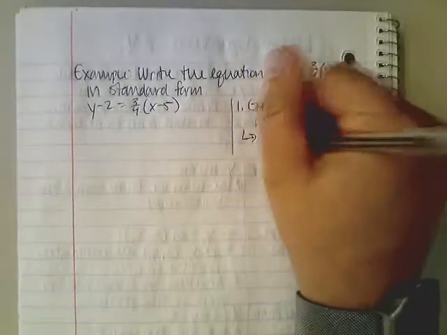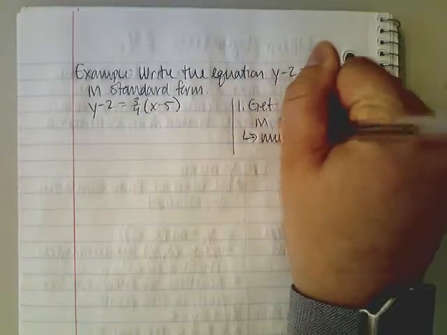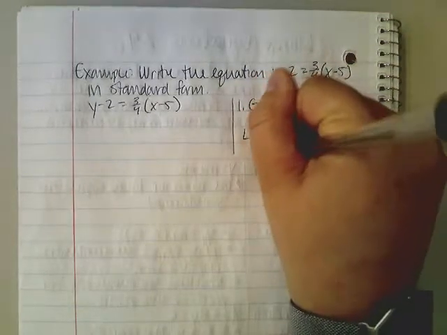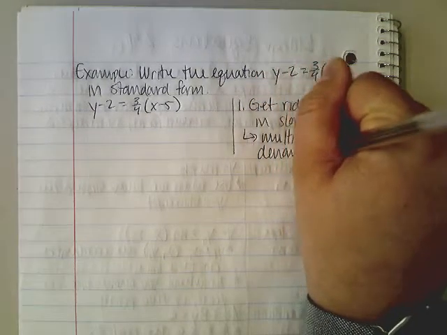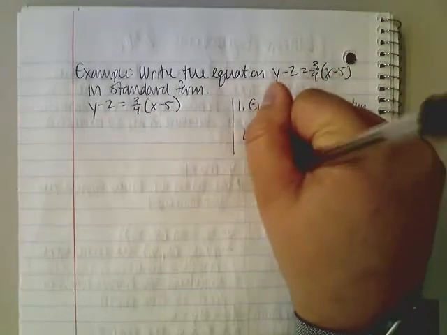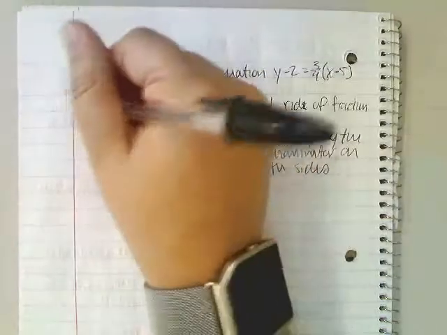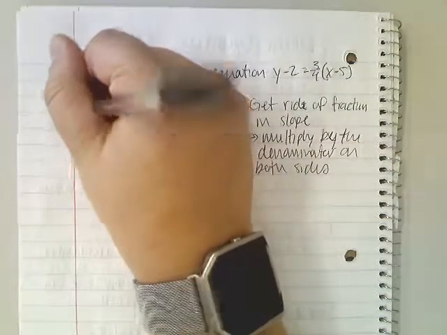And to do that, I'm going to multiply by the denominator on both sides. So to do that, I'm going to take this and multiply by 4 and this whole side multiplied by 4.